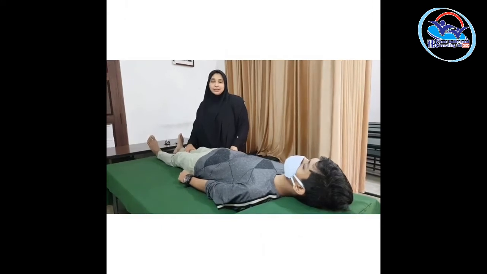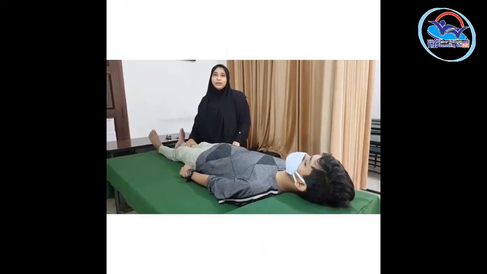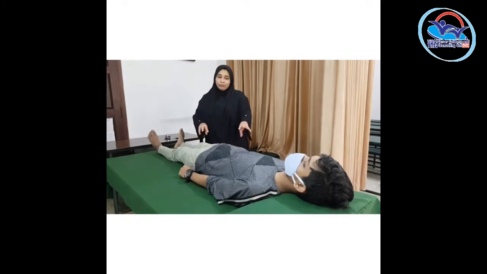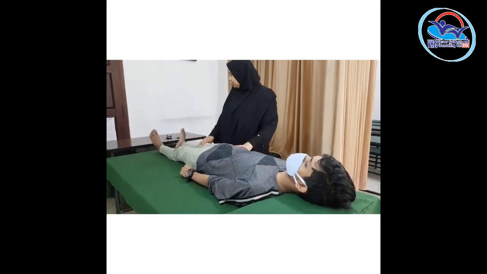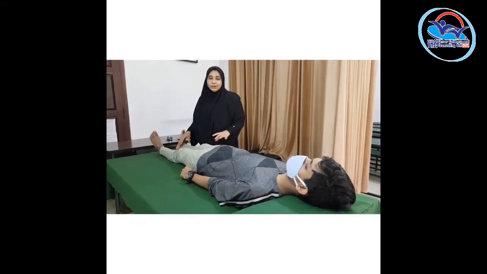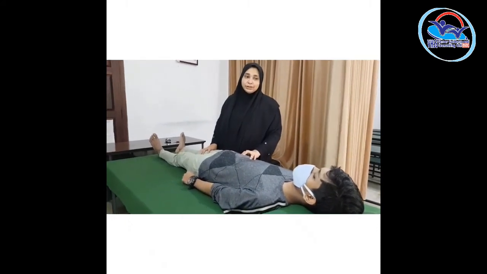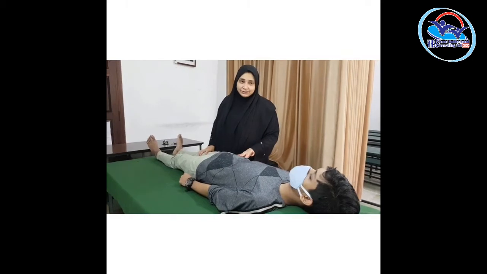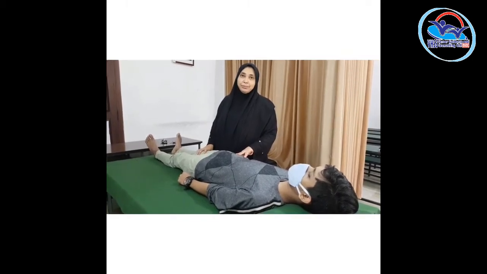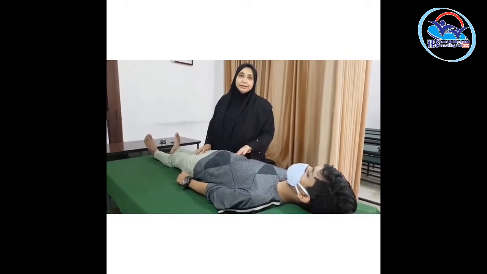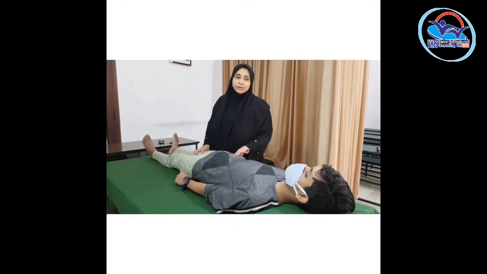Now we will discuss the passive movements of the lower limb. You know that in the lower limb there is the hip joint, knee joint and ankle joint. First we will see the movements of the hip joint. In the hip joint there is flexion, extension, abduction, adduction, internal rotation, external rotation and circumduction.